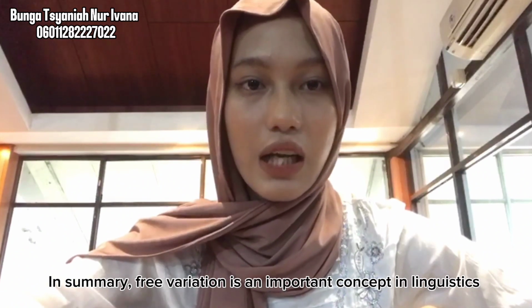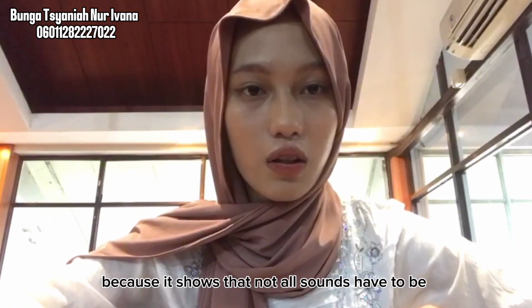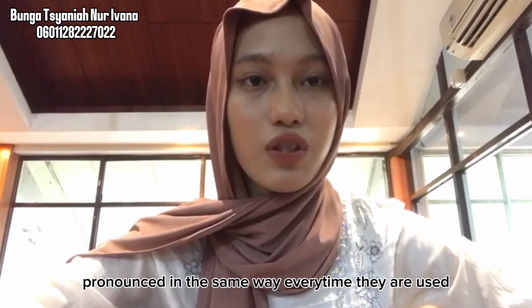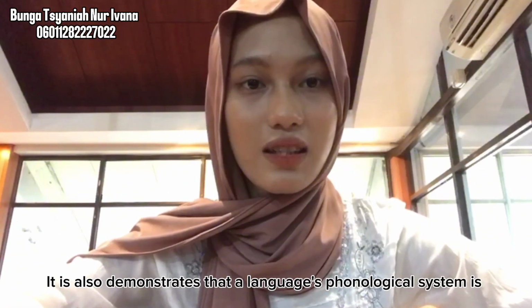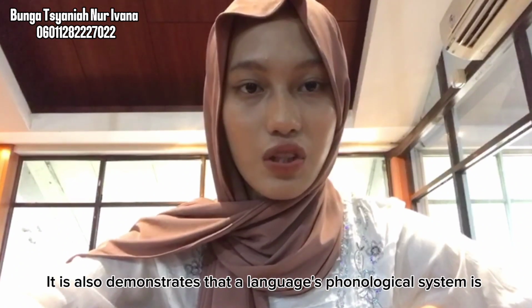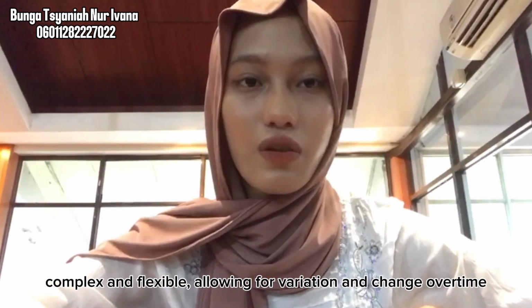In summary, free variation is an important concept in linguistics because it shows that not all sounds have to be pronounced in the same way every time they are used. It also demonstrates that a language's phonological system is complex and flexible, allowing for variation and change over time.